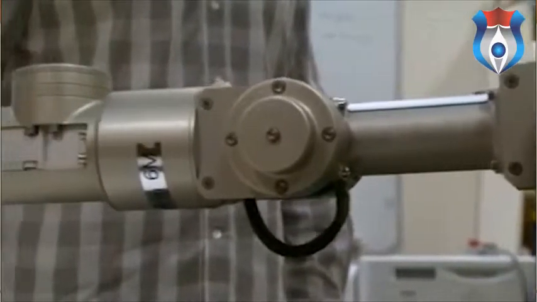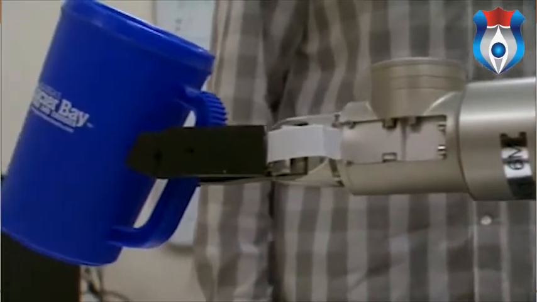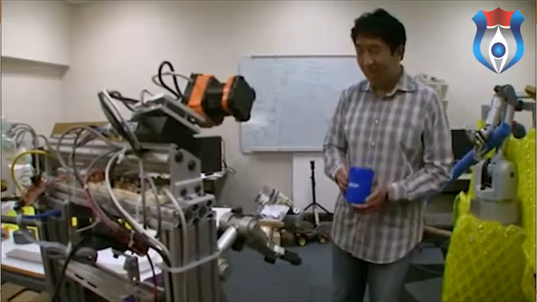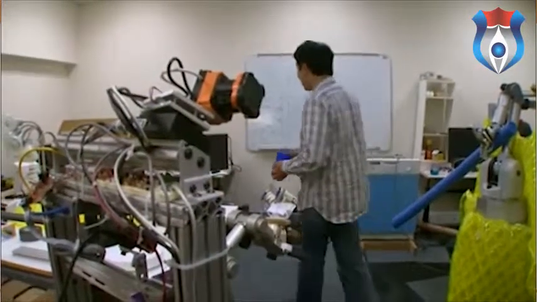Building a robot that can recognize new objects and size up new environments. It's all in a day's work for STAIR, the Stanford Artificial Intelligence Robot.